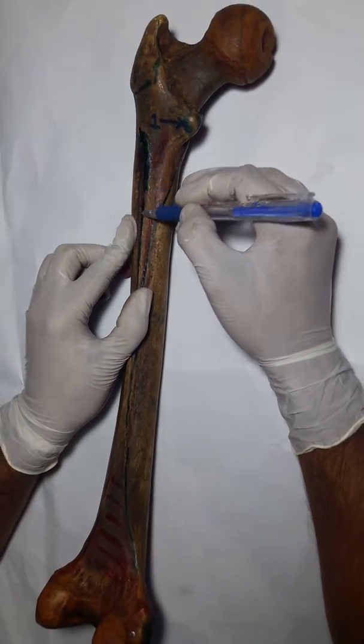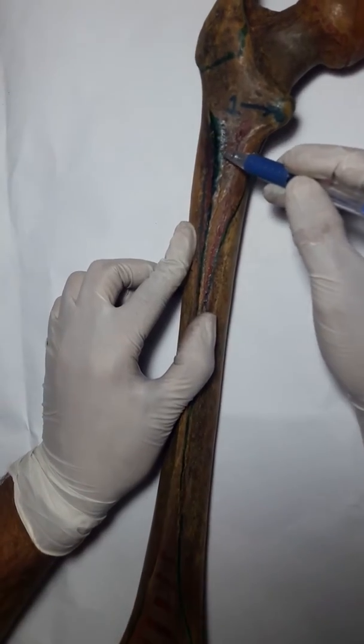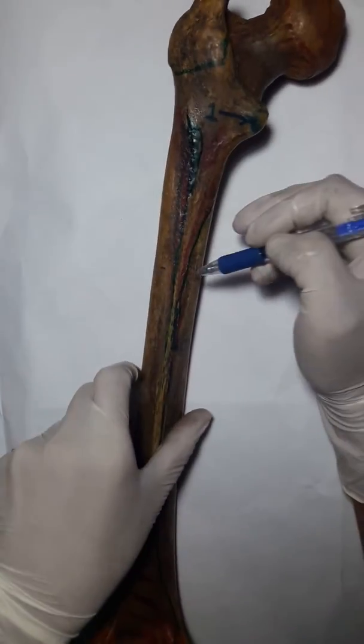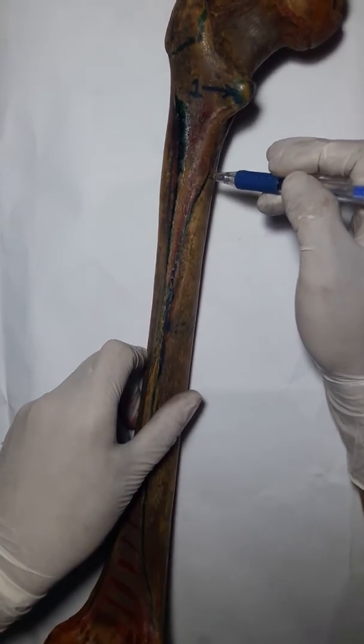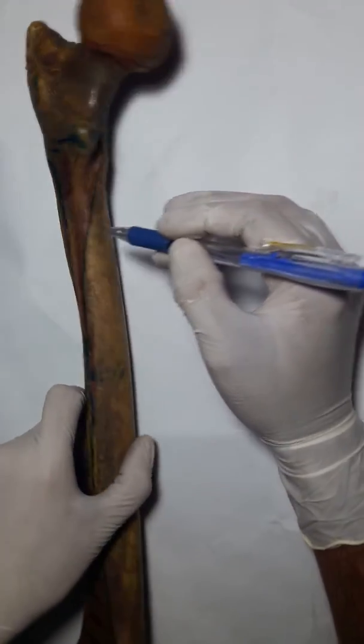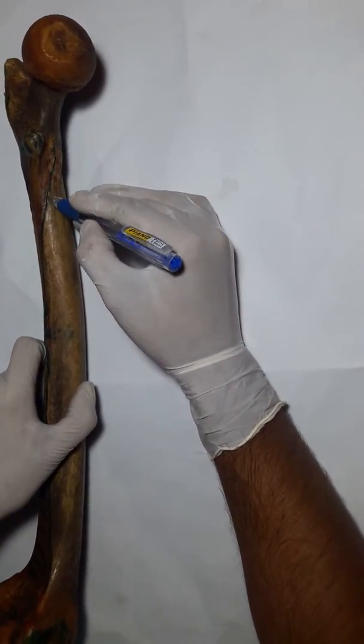The lateral lip of the linea aspera becomes thickened upward and is termed the gluteal tuberosity, whereas the medial lip of the linea aspera, as it moves upward, is continuous with the spiral line, which passes below the lesser trochanter and then in front of the lesser trochanter.